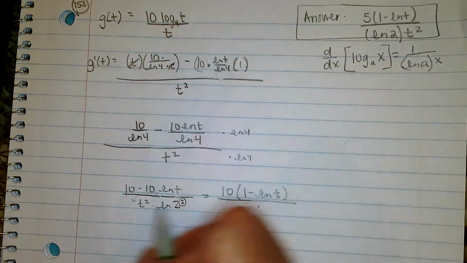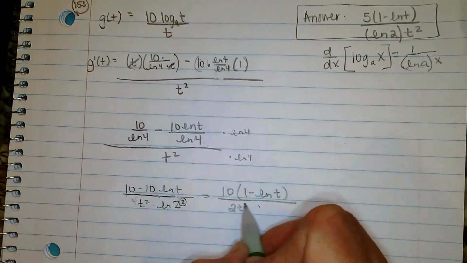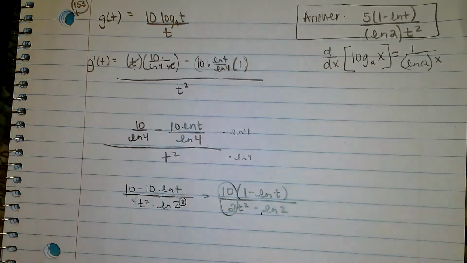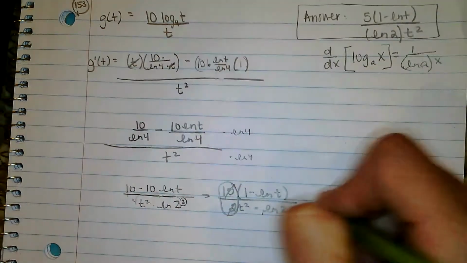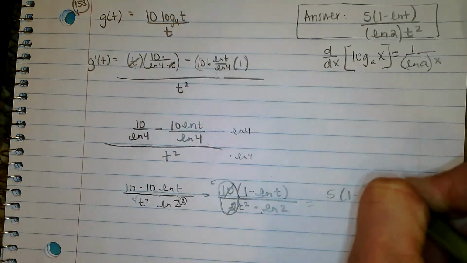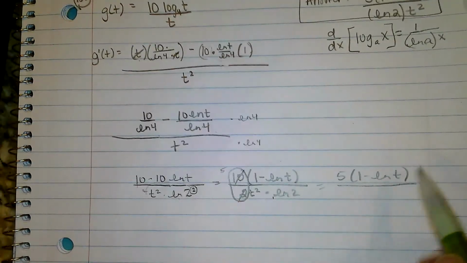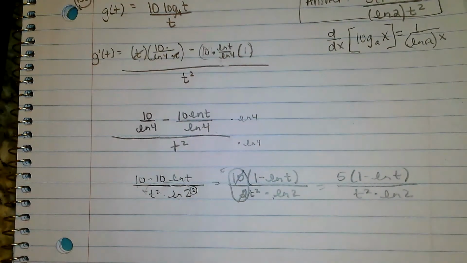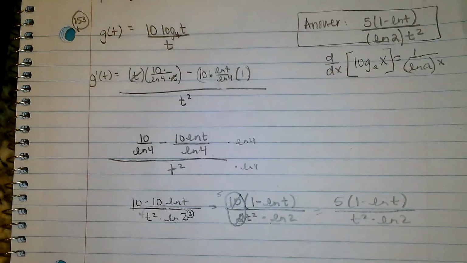And in the denominator, I've got a 2t squared out front times the natural log of 2. My 10 and 2 will reduce to 5 and 1. So I have 5, 1 minus the natural log of t, all over t squared ln of 2, which matches up. So definitely a tricky one.